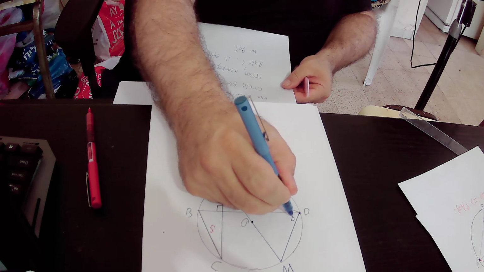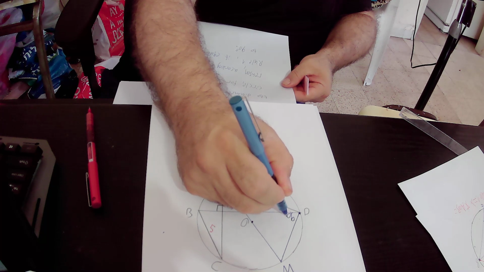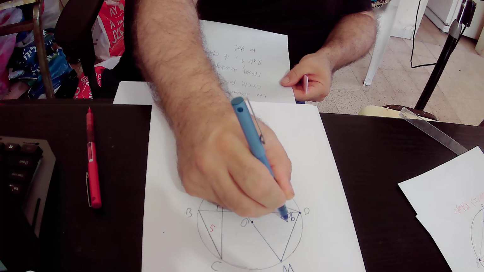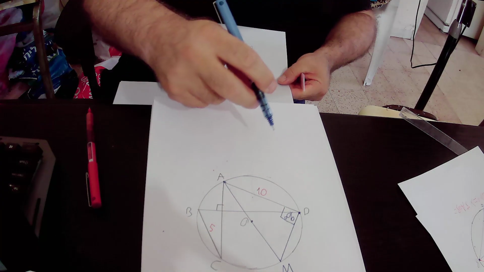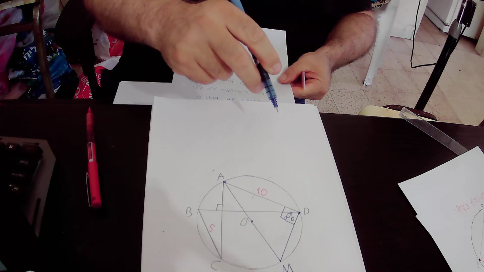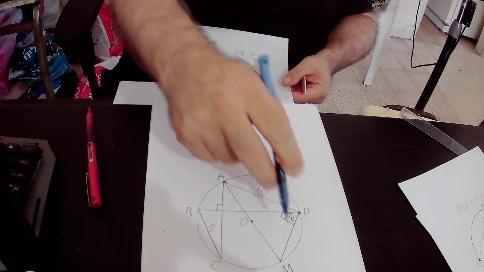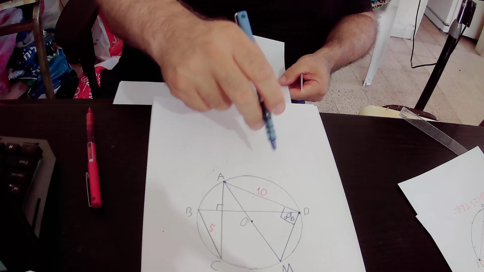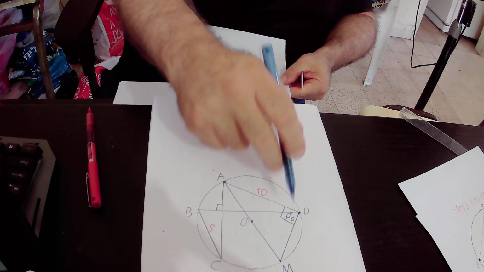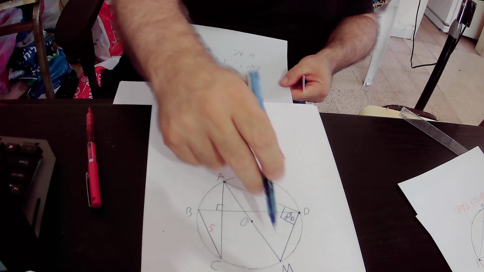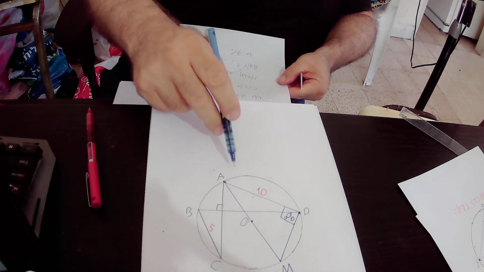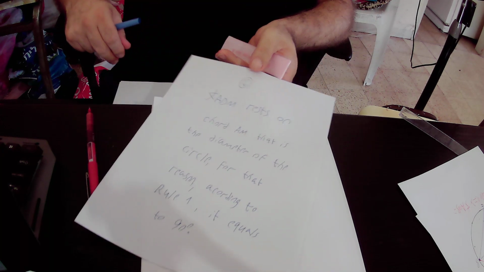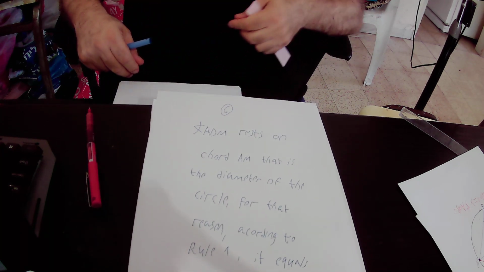So actually this angle equals to 90 degrees according to rule number 1, that states that any peripheral angle that rests on the diameter of the circle equals to 90 degrees. For that reason, angle ADM that rests on chord AM, that is the diameter of this circle, equals to 90 degrees.